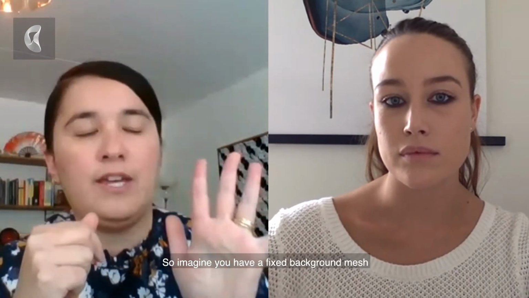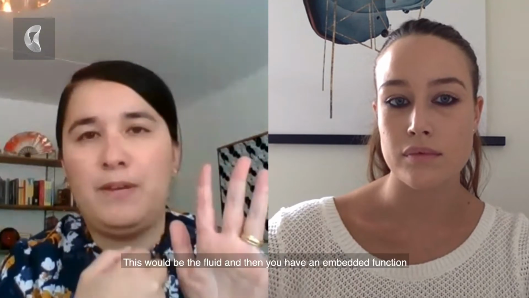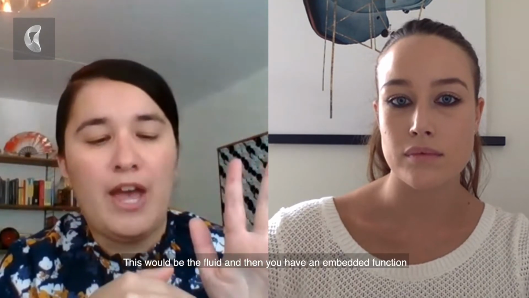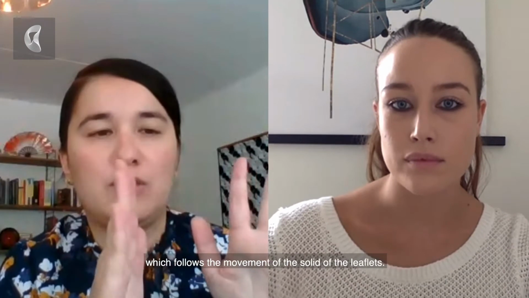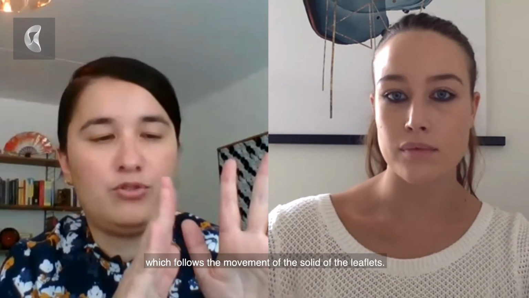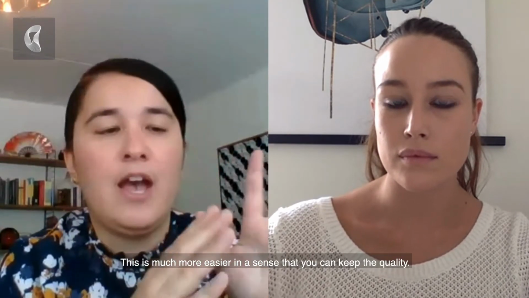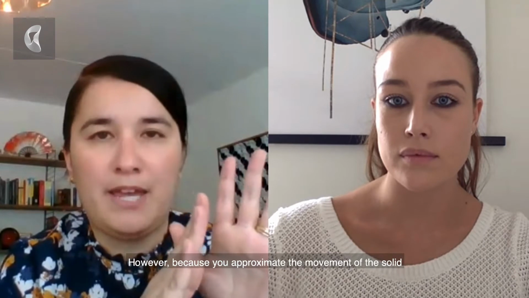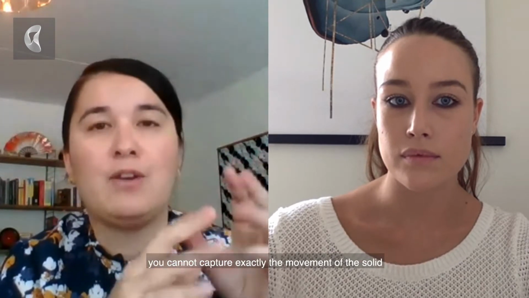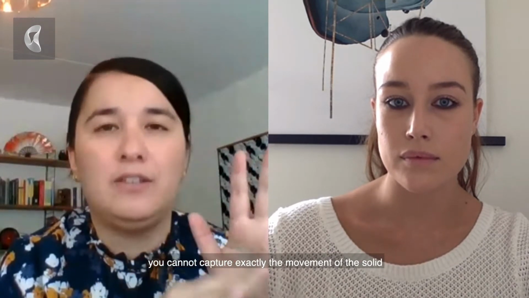The second approach is the so-called fixed mesh method. Imagine you have a fixed background mesh. This would be the fluid. And then you have an embedded function which follows the movement of the solid, of the leaflets. This is much easier in the sense that you can keep the quality. However, because you approximate the movement of the solid, you cannot capture the movement exactly. So both methods have their challenges, and also their advantages and disadvantages.